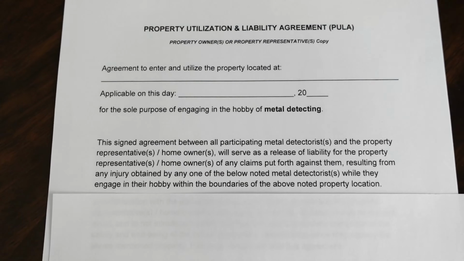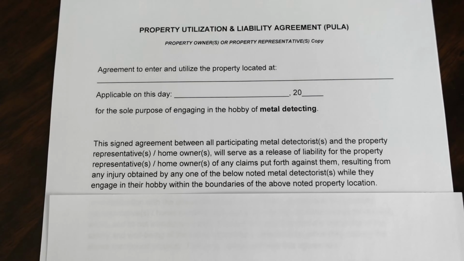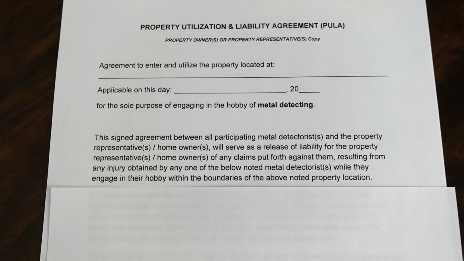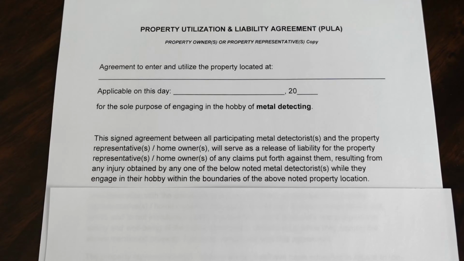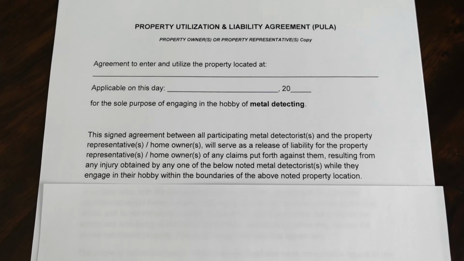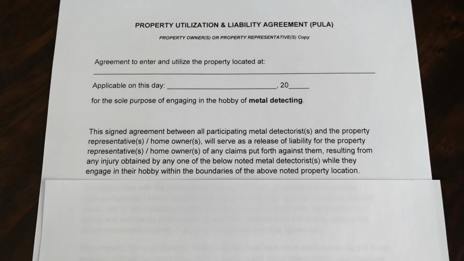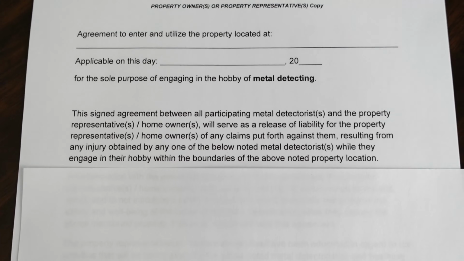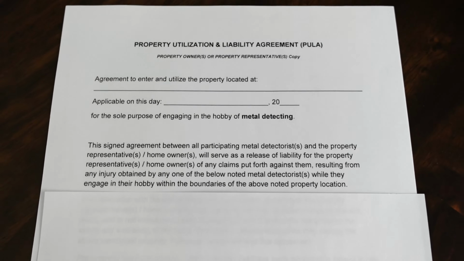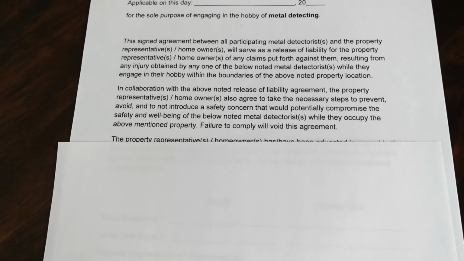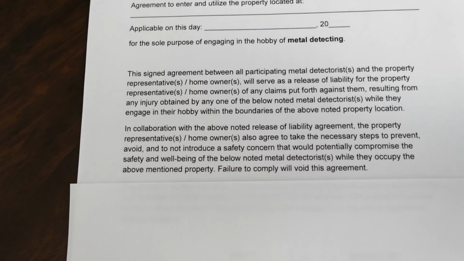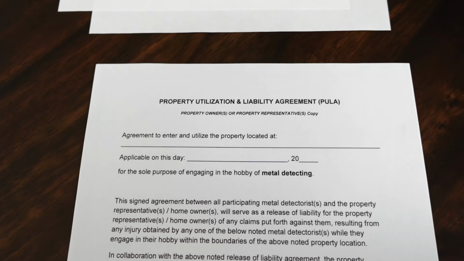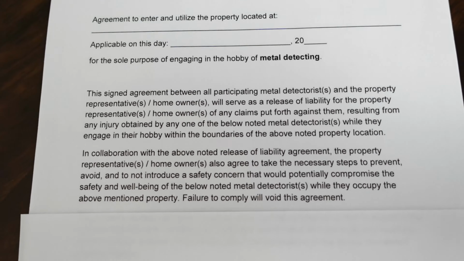So again, that works for the favor of the homeowner, but what about the detectorist? What happens if the guy's dog gets out, or you get shot, or you get run over, or anything like that, right? Well, you just released the property owner from liability. Well, no, we have that covered as well. That's the second paragraph. And if you notice the second word in there, collaboration. This is not just a liability waiver to give the property owner everything they want. You also have to cover yourself.